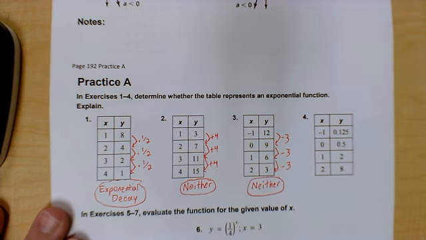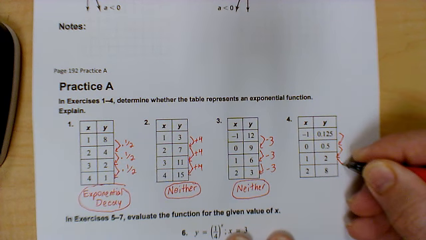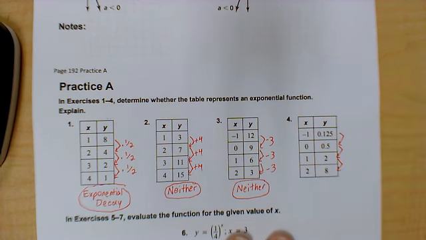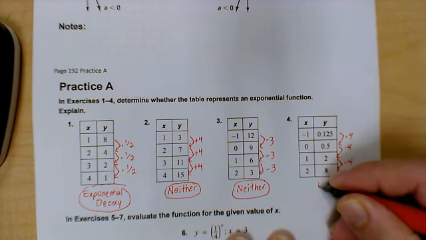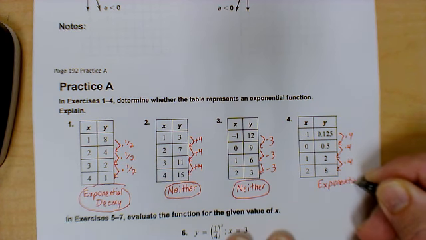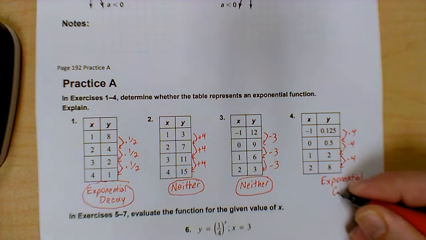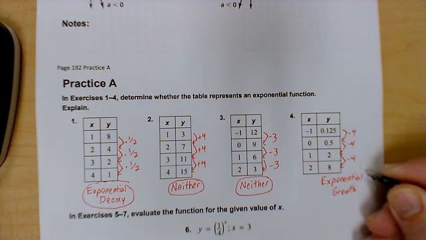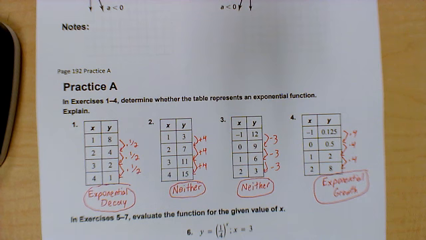And going on to number 4, here we go from 1/8 to 1/2, from 1/2 to 2, from 2 to 8. That might be a little tricky for you, but that's actually multiplying by 4 each time. So this is exponential, but it is not exponential decay like it was back on number 1 because the value of B is greater than 1. This is exponential growth. And it's impossible for it to be equal to 1 because the B cannot be 1 with these kinds of functions. That's a rule.